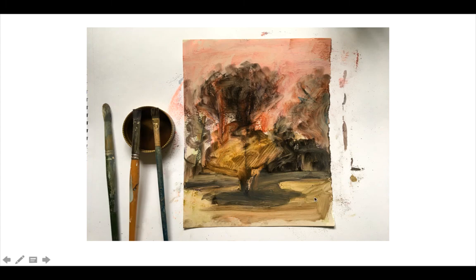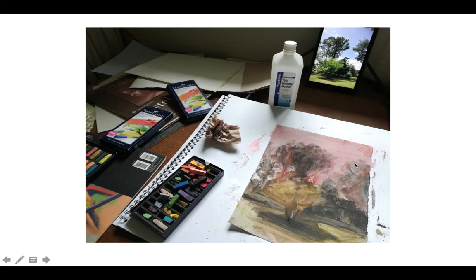So this is how it looks, and it's very free, very quick, just smudging all over, making sure that the shapes are not completely disappearing, that it's not all dissolving into one muddy color, but I'm preserving the borders of shapes to some degree, but it's very freely done. Okay, this is my underpainting.